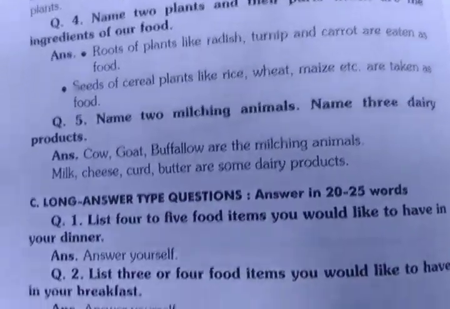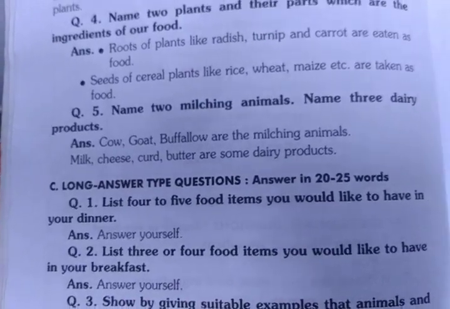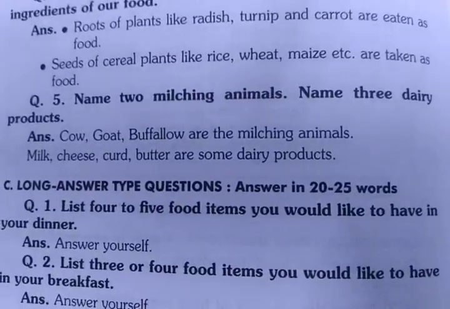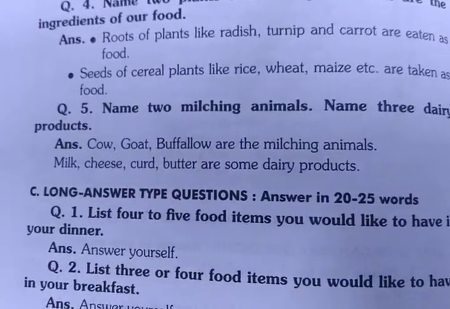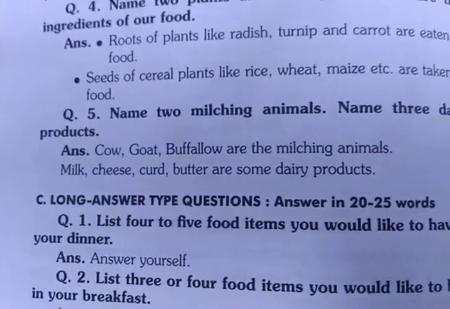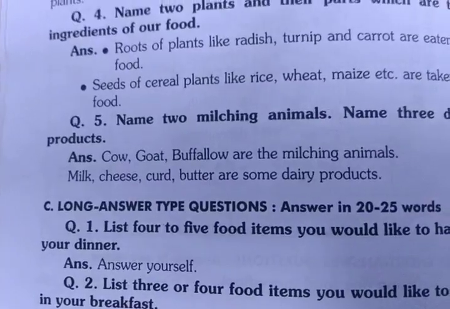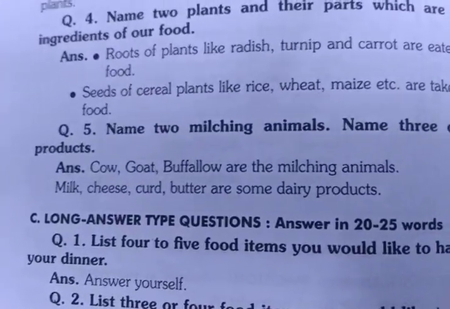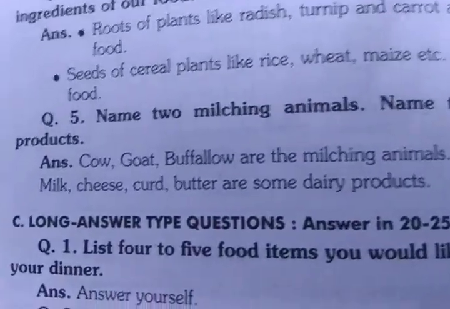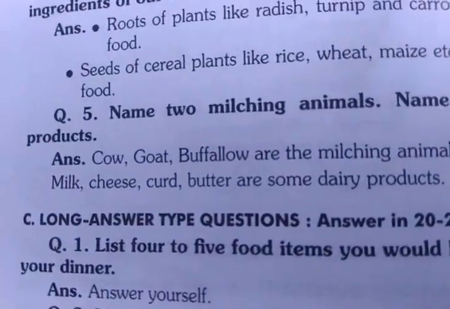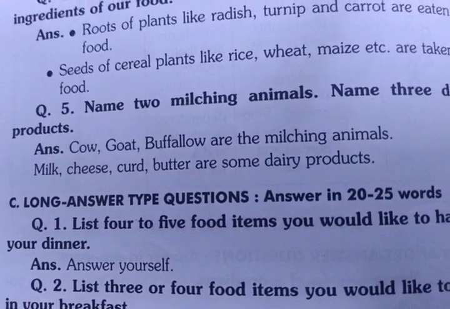Now we are moving towards question number 5. You can see question number 5. Name 2 milking animals. Name 3 dairy products. What are milking animals? Animals which give milk are called milking animals. Any 2 milking animals are goat, buffalo, cow. These are the milking animals. Milk, cheese, curd, butter are some dairy products.